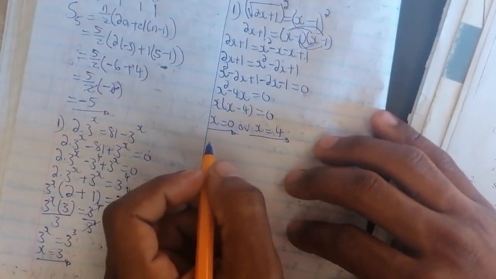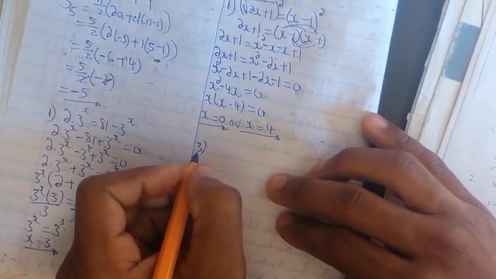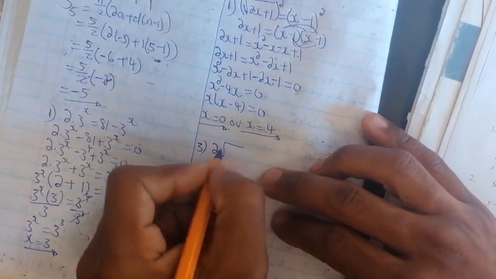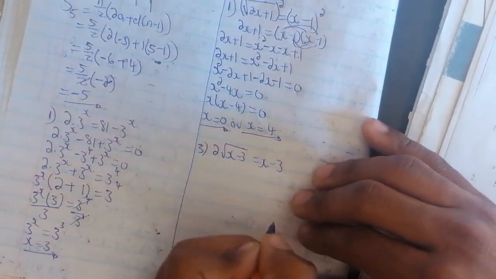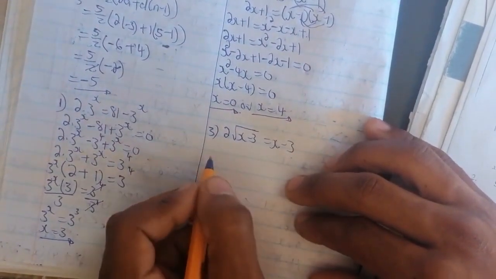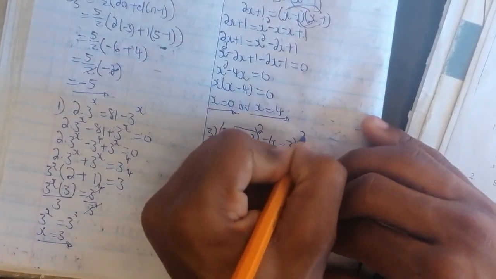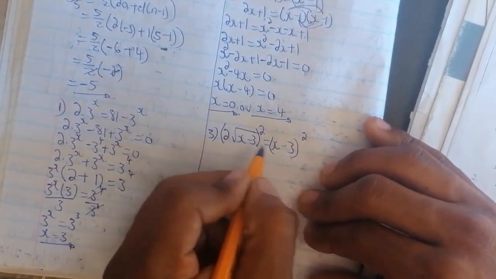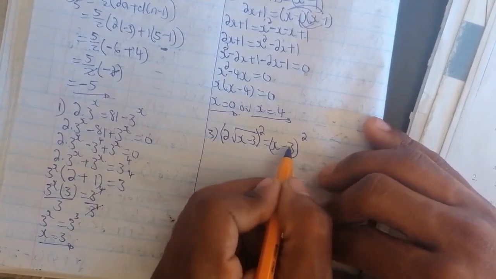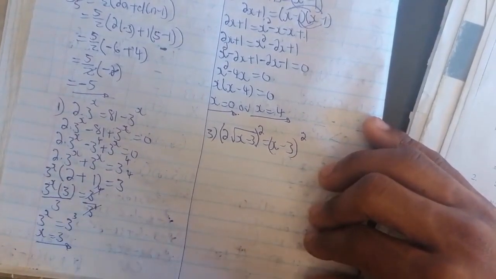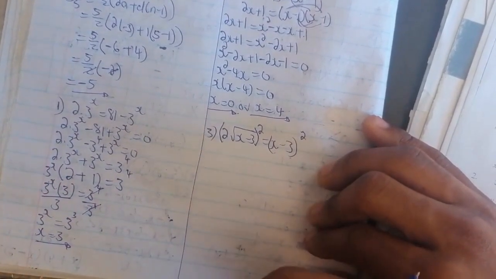Right, let me go to number 3. In number 3, we have 2 times the square root of x minus 3 equals x minus 3. This is what we have. And the same procedure applies in here. We are going to square both sides. If you try to divide both sides by 2, you're going to come across some problems, because you will be having (x minus 3) divided by 2, and that might be a little bit complex for you to figure out. So let's see how this works.